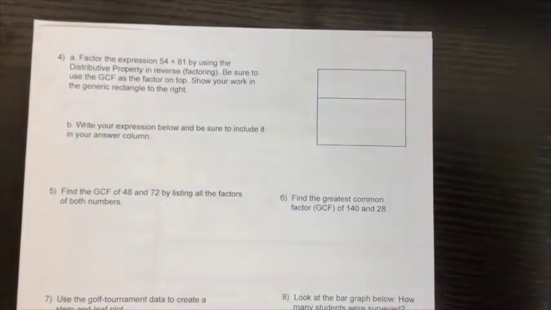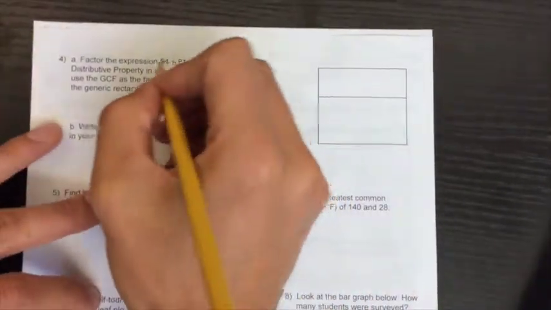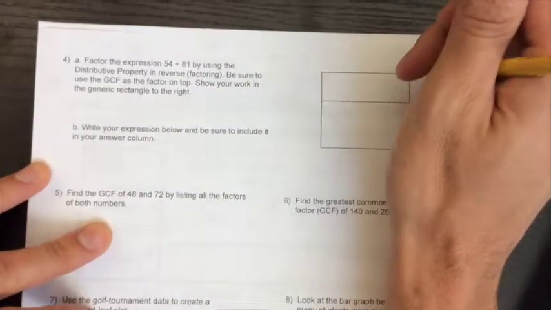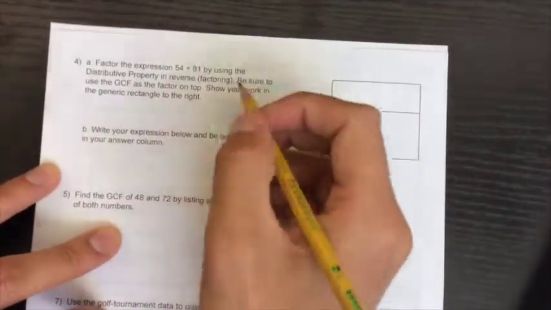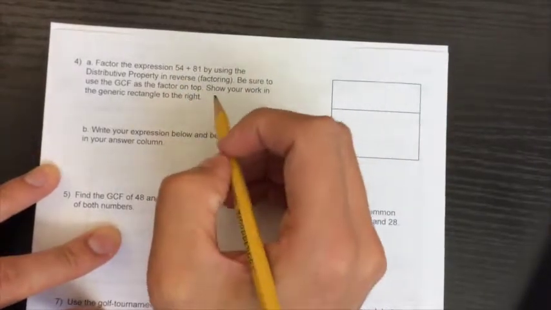We factor this expression here by using the distributive property in reverse. So we need to pull out the biggest number possible. A lot of you pulled out 9. That's great. I think I gave you half credit on that, but it's actually the biggest number that comes out of both of these is 27.